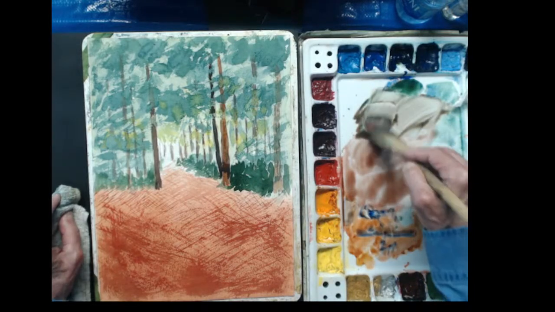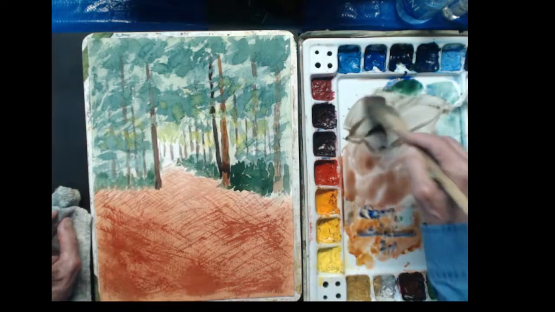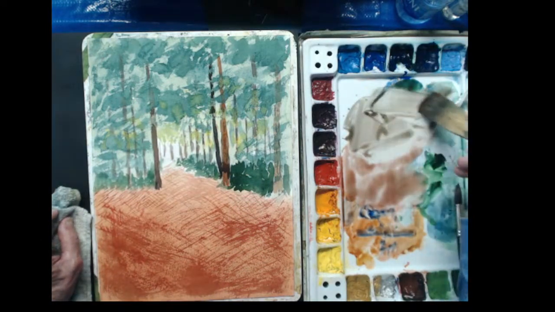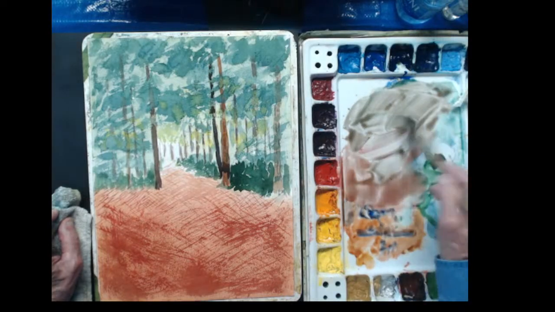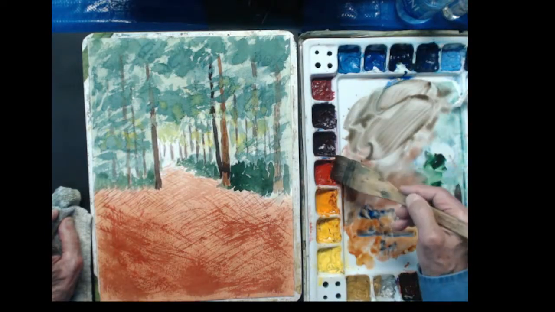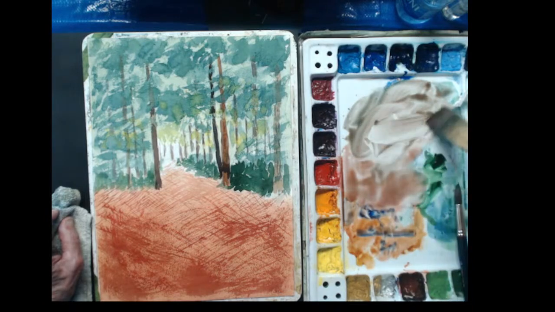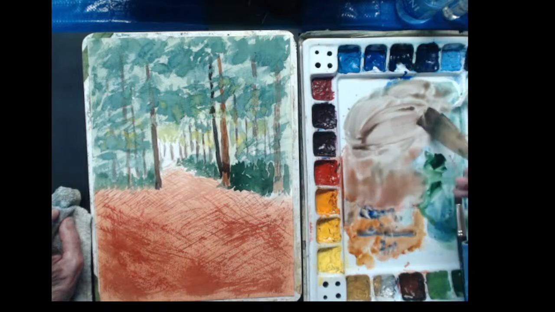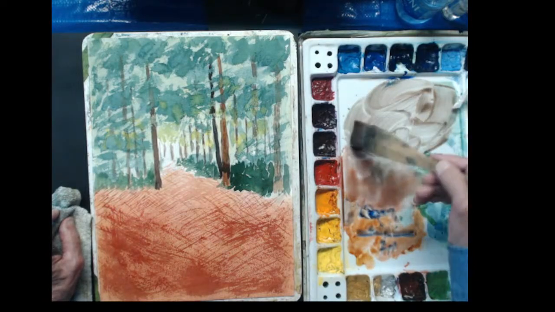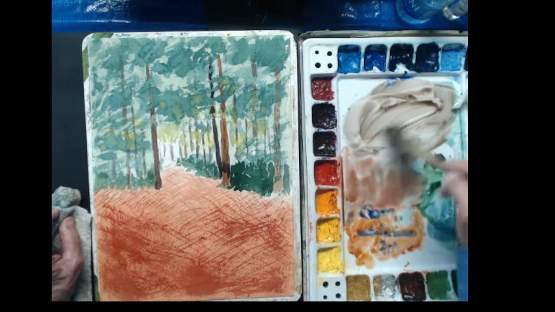So what I'm going to do now is tone down some of these areas, mute the color down a little bit. I'm going to put a little bit of red in with that green to give me a muted mixture. It gives me a brownish gray with a little bit of green or red in it.